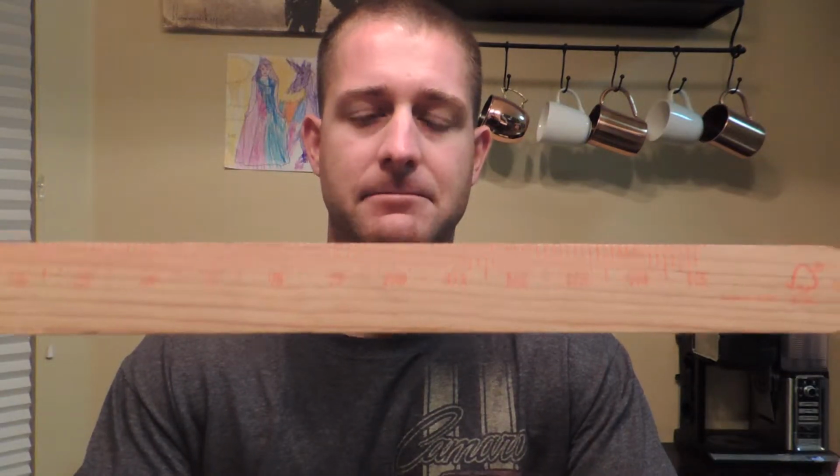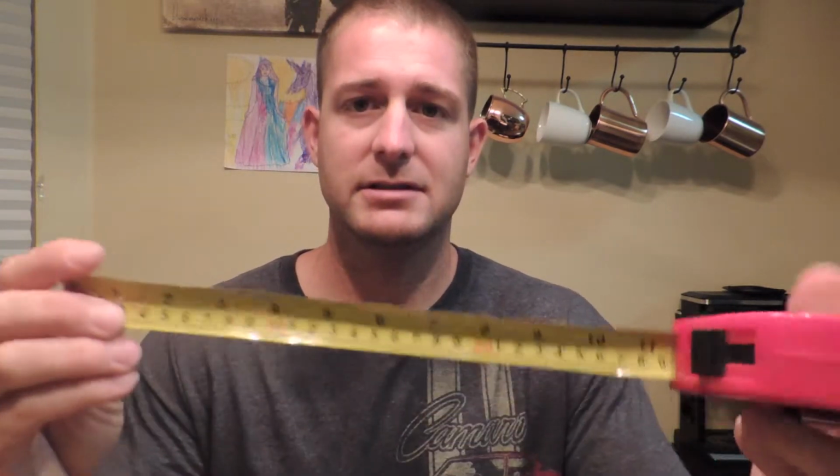This ruler has 8 hashes. But you can have 8 hashes or 16 hashes. This tape measure has 16 hashes. This is a 25-foot tape measure. This is a 12-foot tape measure. It also has 16 hashes.